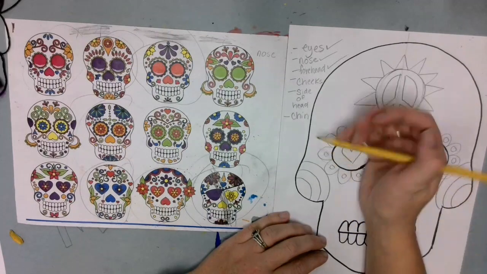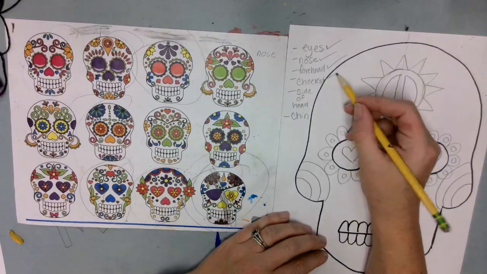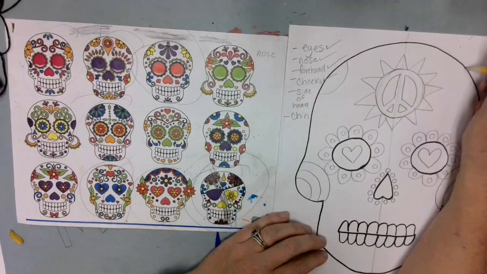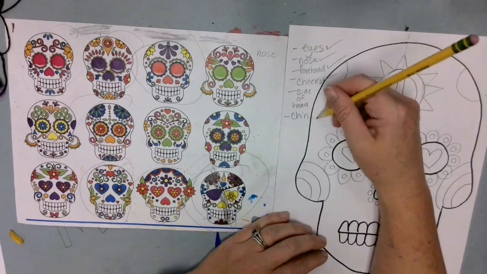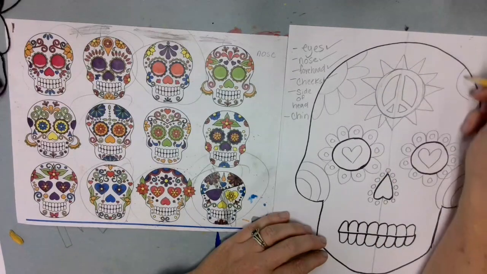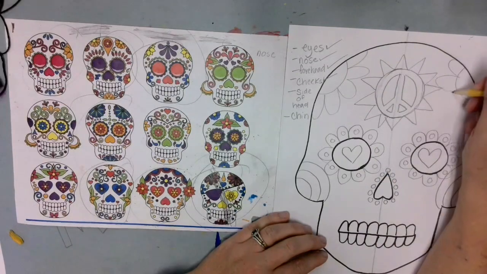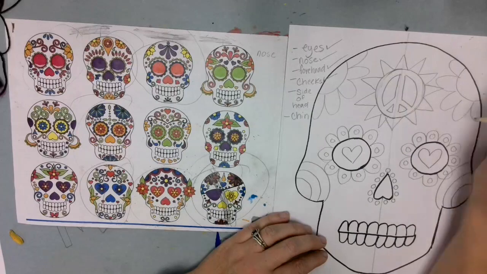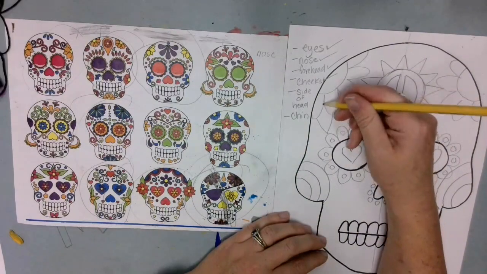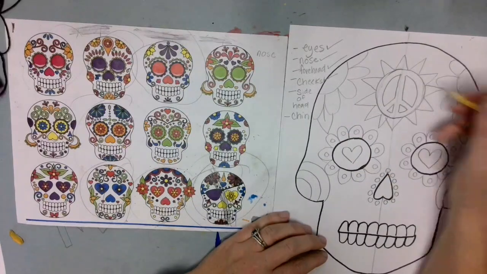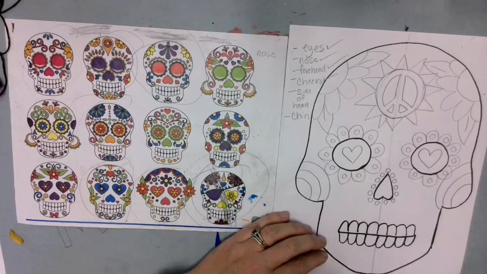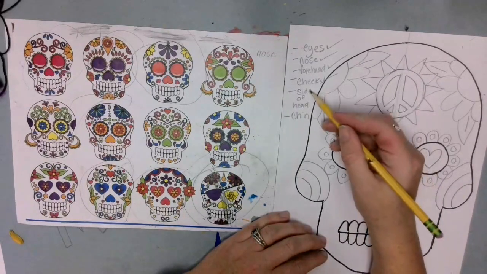And side of the head. I'm going to do some flowers on the side of the head. So I'm going to do some curves on the side and add 1, 2, 3, 4, 5. Some flowers, and maybe I'll add a leaf coming out of the sides here. Got to pay attention to where those leaves are so they are symmetrical. Can check that off my list.